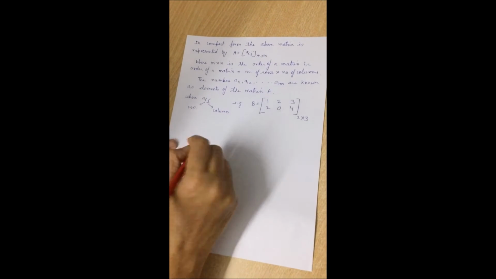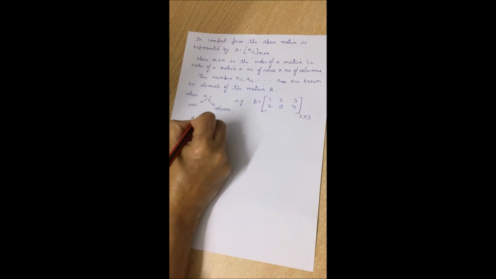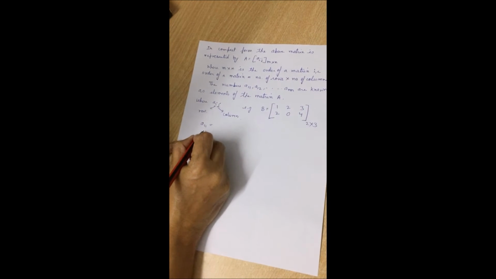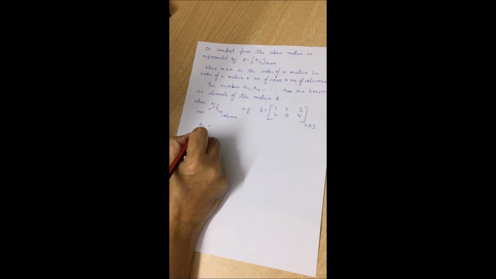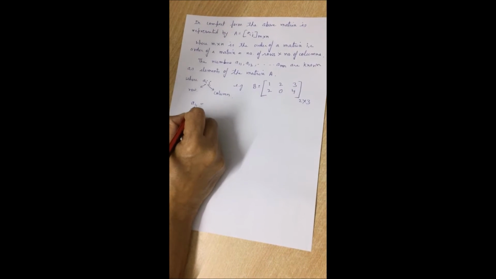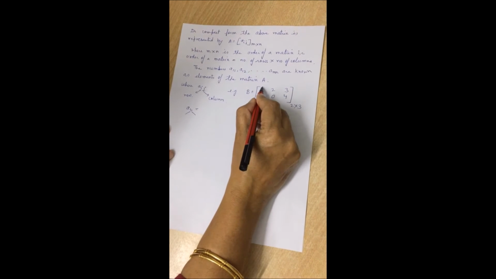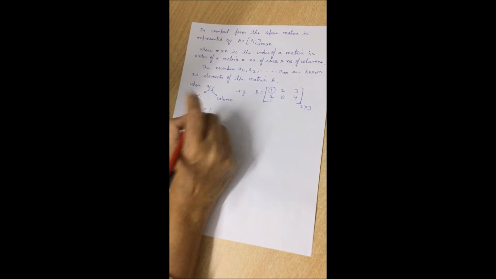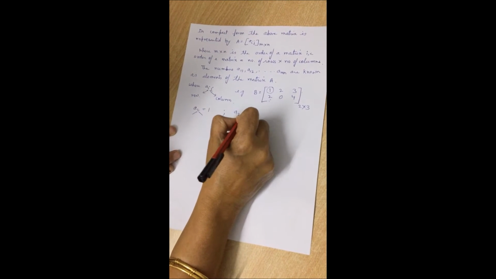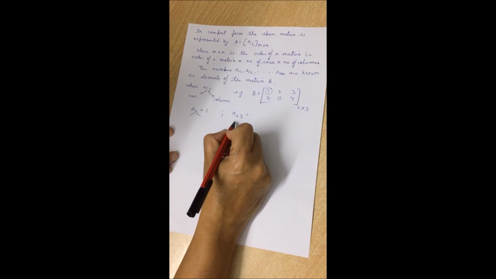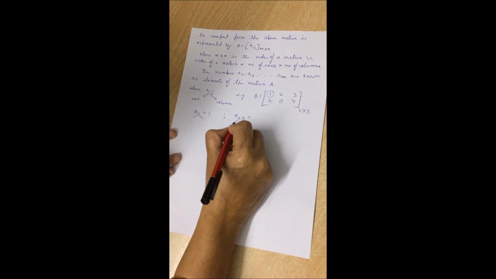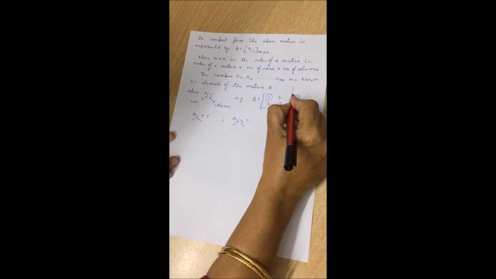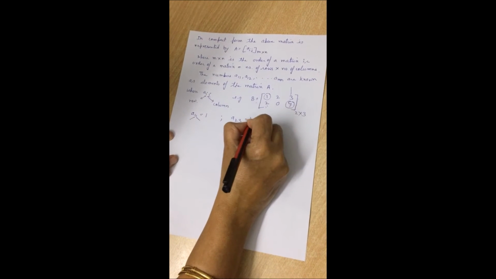Now here, if we want to represent the number A11, what would be A11 in this particular matrix? A11 will be the number which is in the first row and first column. So the number is 1. A23 will represent a number which is in the second row and third column. Second row means this row and third column is here. So the number will be 4.